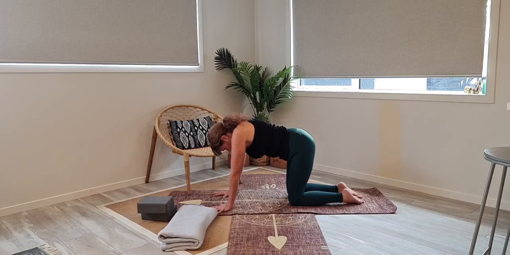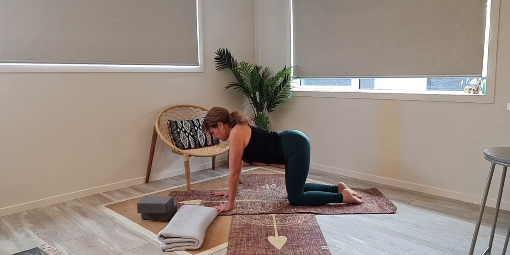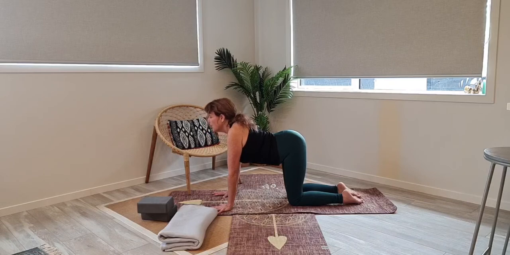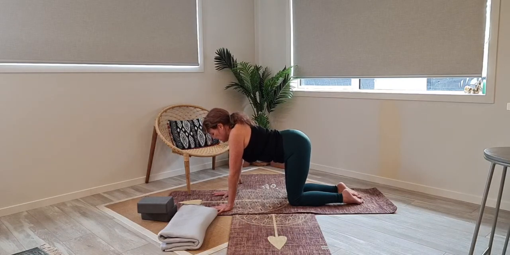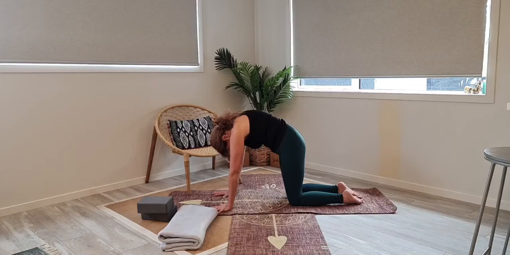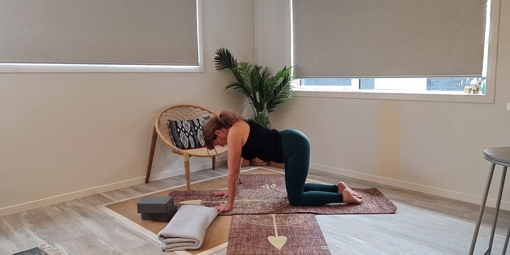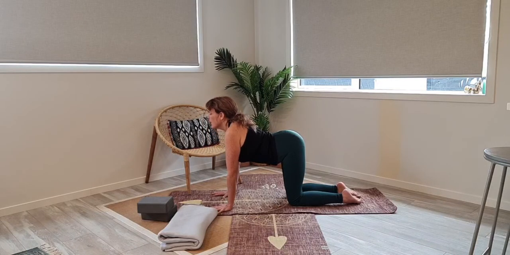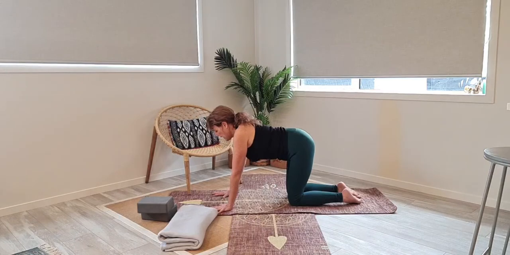Just a few cycles, a few more here. Noticing for you anywhere in the spine that feels like there's any restriction. Is there any little niggles going on anywhere? The last one, coming into that cat position.